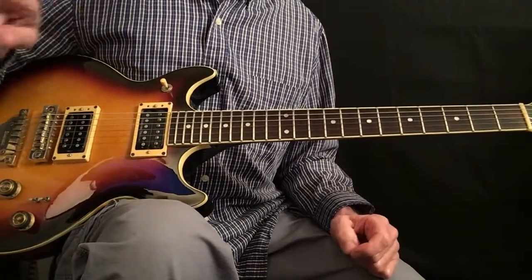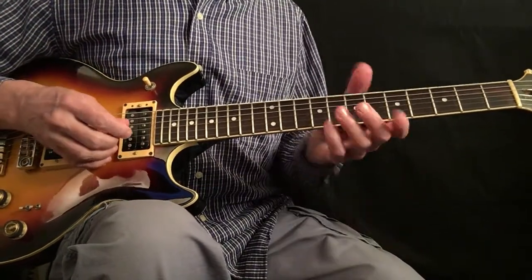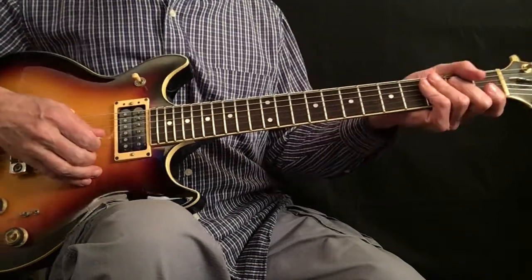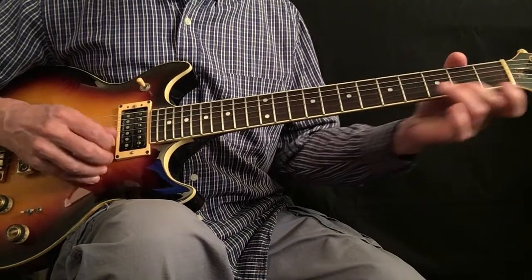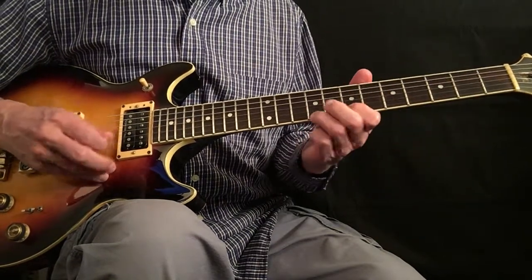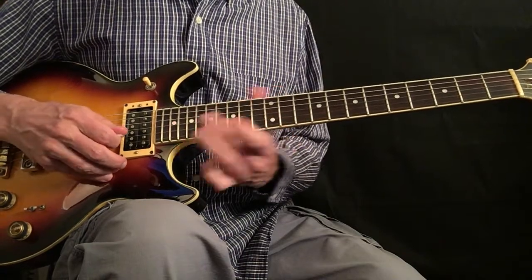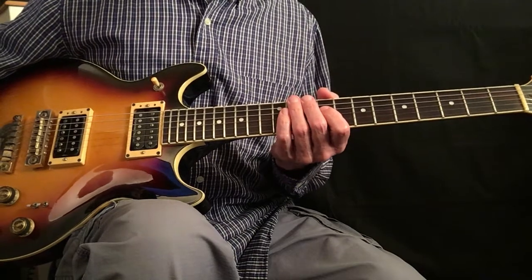What I'll do is, because of the length of this lick and how I'm doing these trades back and forth, I'll have to stop the track and then give you a chance to play along with me. So here, here, here. Okay, I won't go any farther there. That's good. Okay, here we go. I'll go first.